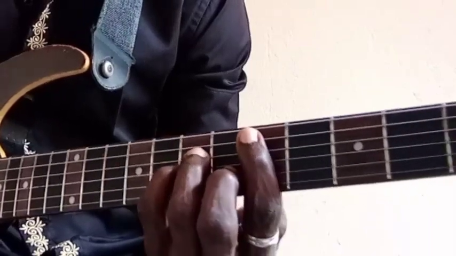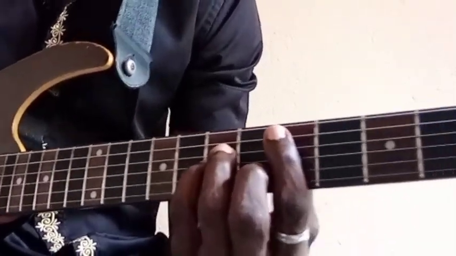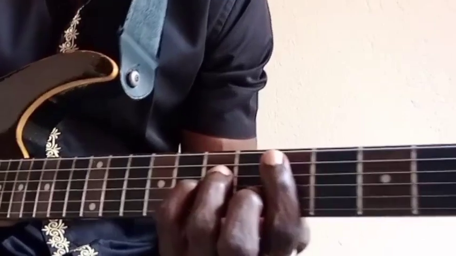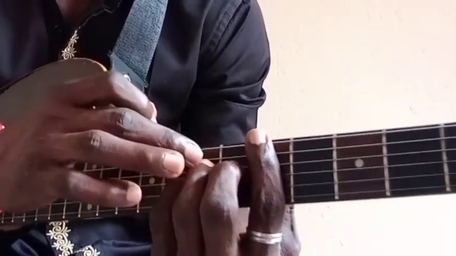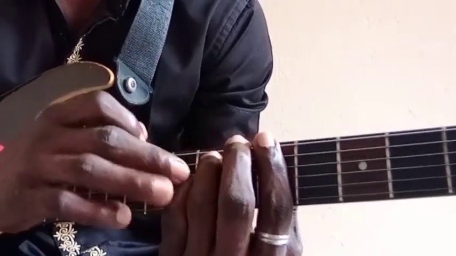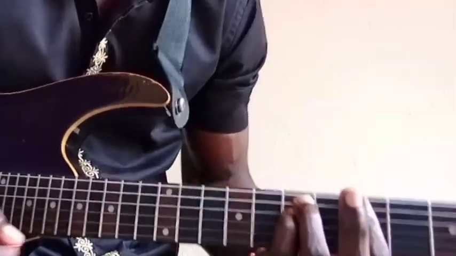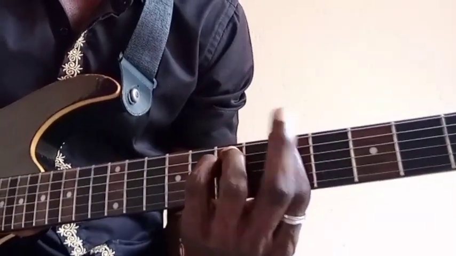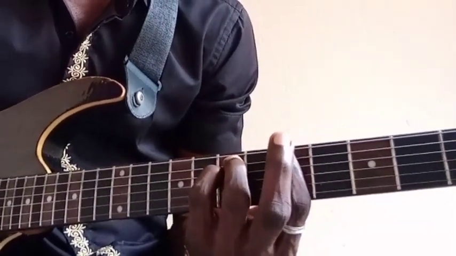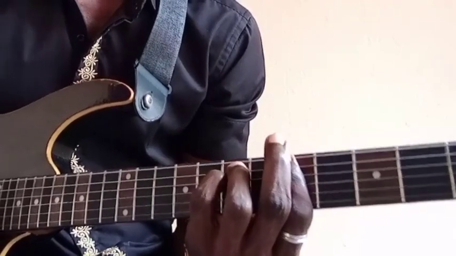Okay, so the next chord there is Mi chord. For the Mi chord, all you will do is take your ring finger up, then take your pinky up again. That is your Mi chord.